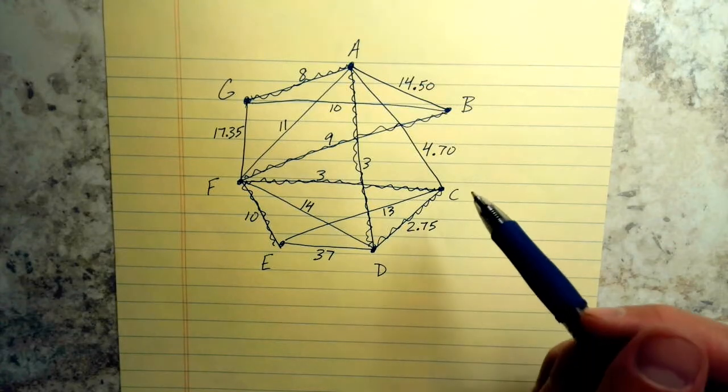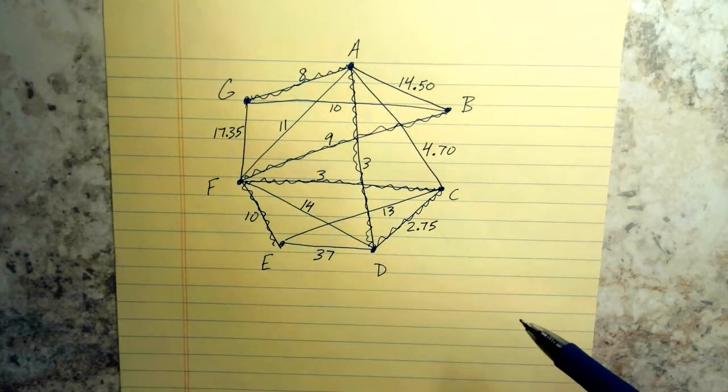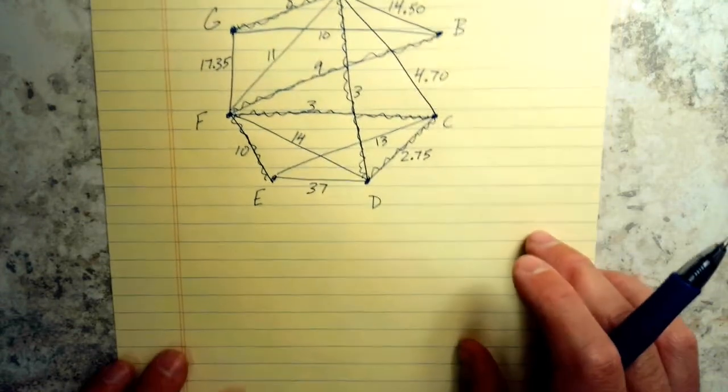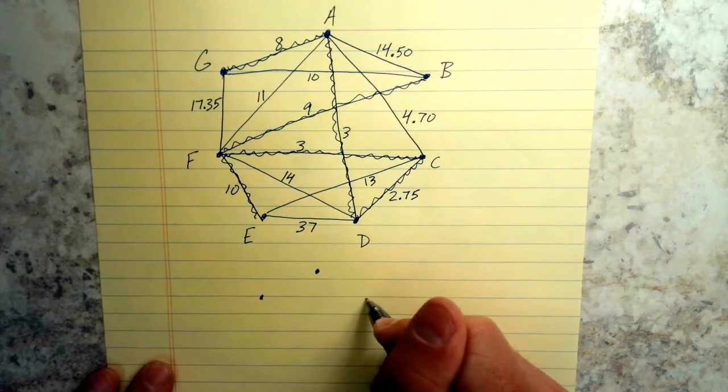Okay, so notice I've chosen 6 edges, 6 squiggly edges, and I have 7 vertices total. So if you just look at the edges that I've chosen, let's just draw kind of a miniature version of this.